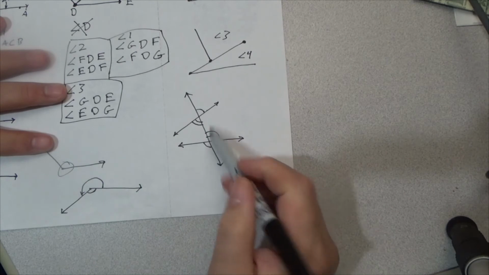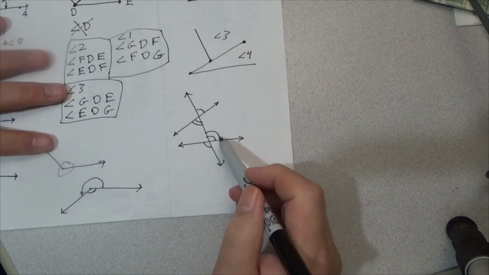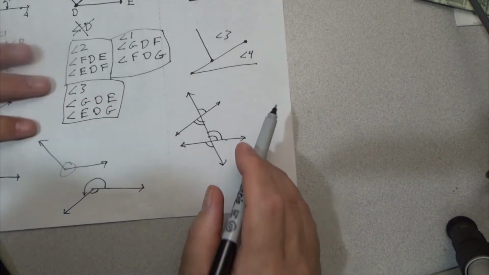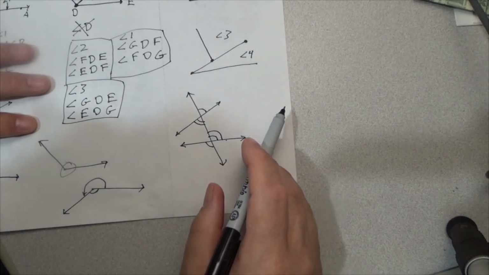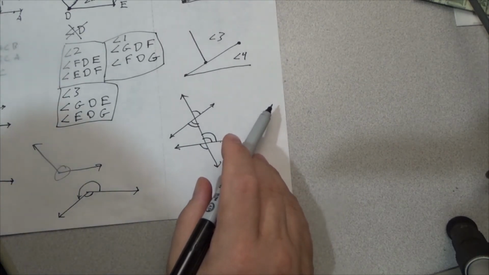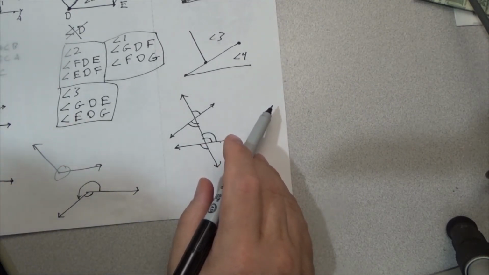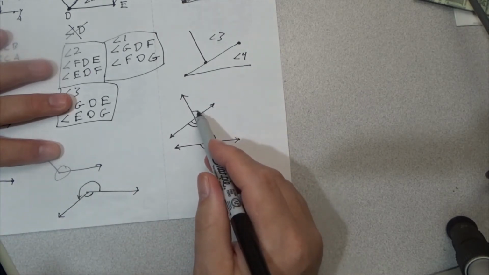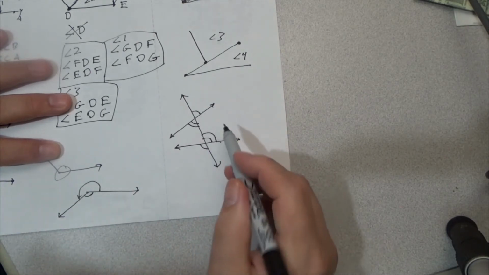Alternate exterior angles and alternate interior angles. I don't think they mention, nope, they only talk about alternate interior angles on page 549, but their exterior angles are alternate exterior angles as well.